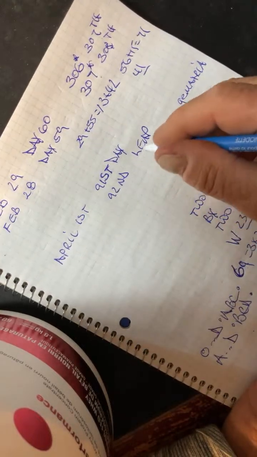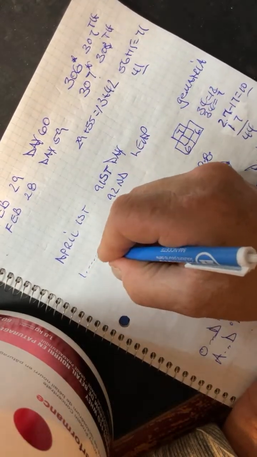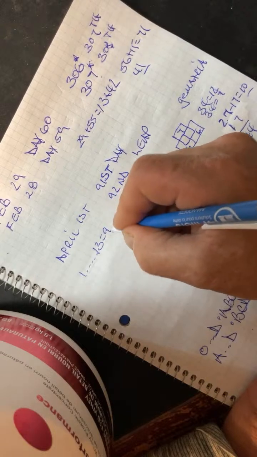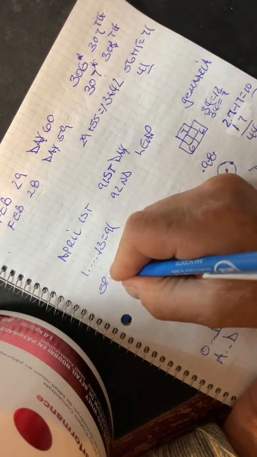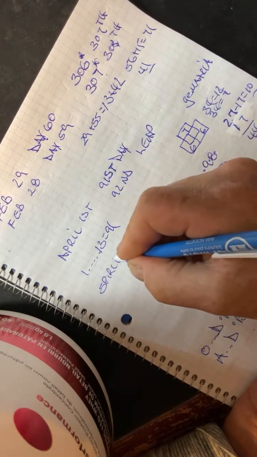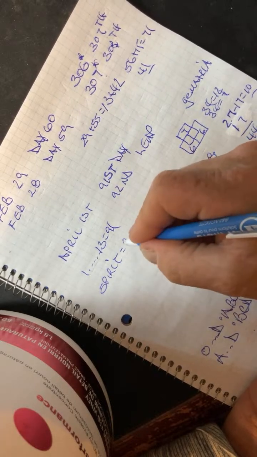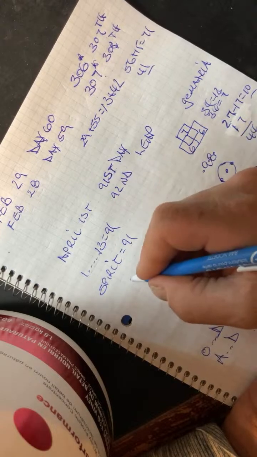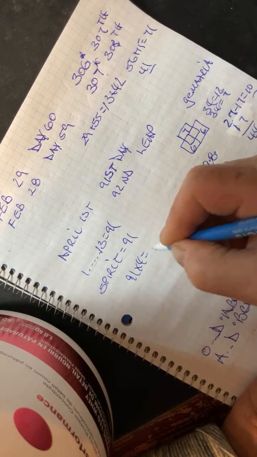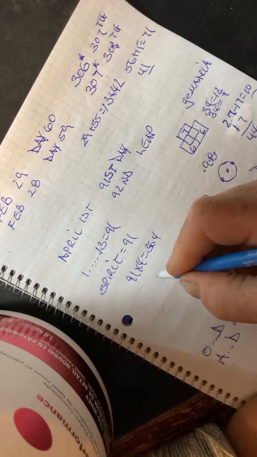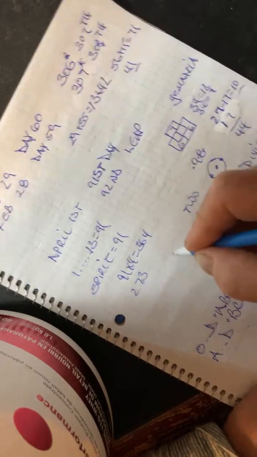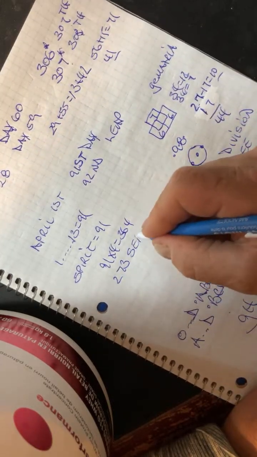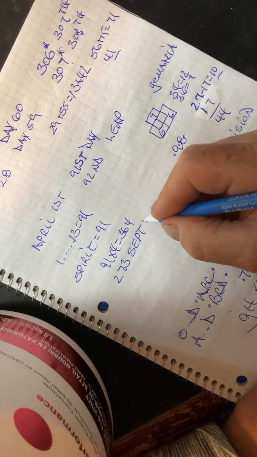So we get to April 2nd. So what is this? When you add up 1 to 13, it equals 91. The word spirit equals 91. So 1 suit in the deck of cards. So you go 91 times 4 suits is 364. Well, let's do 3 suits is 273. And that's September 30th.